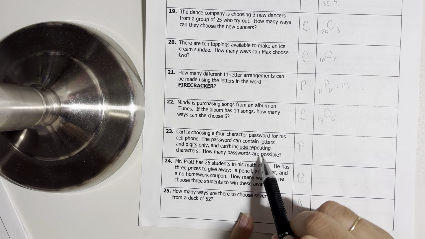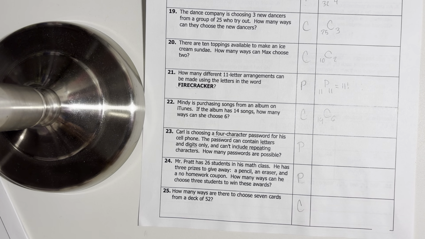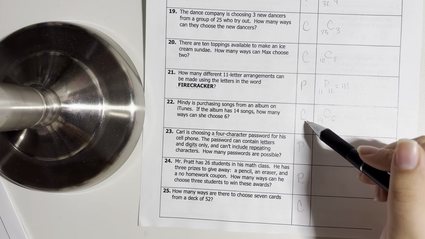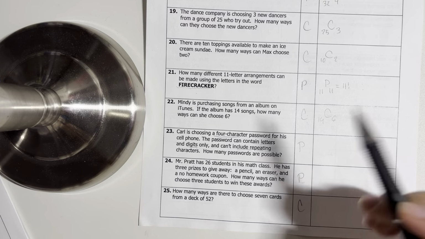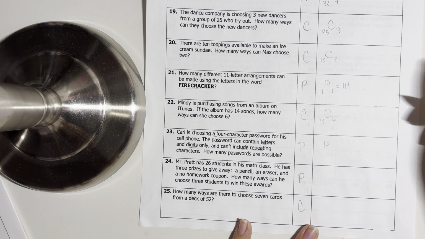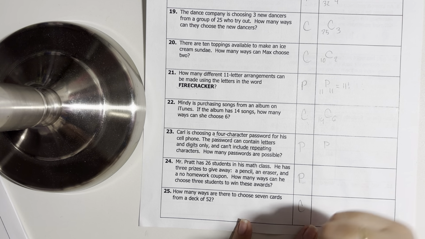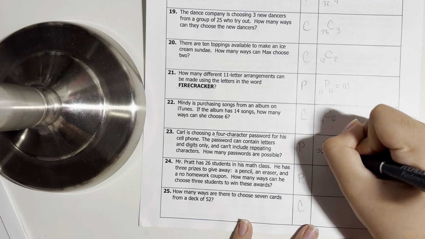If the characters could be repeated, we would use a combination, but since the order does matter, we would use P. So it would be P, and then 26 plus 10 would be 36, and then 4.